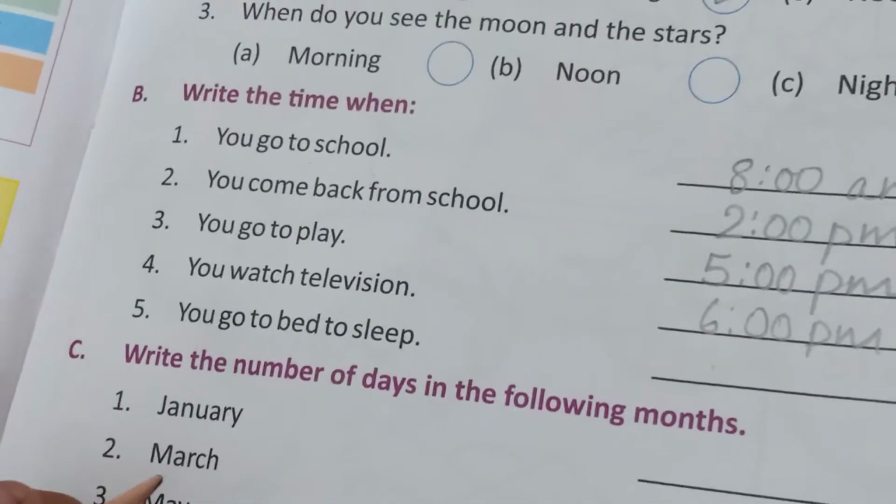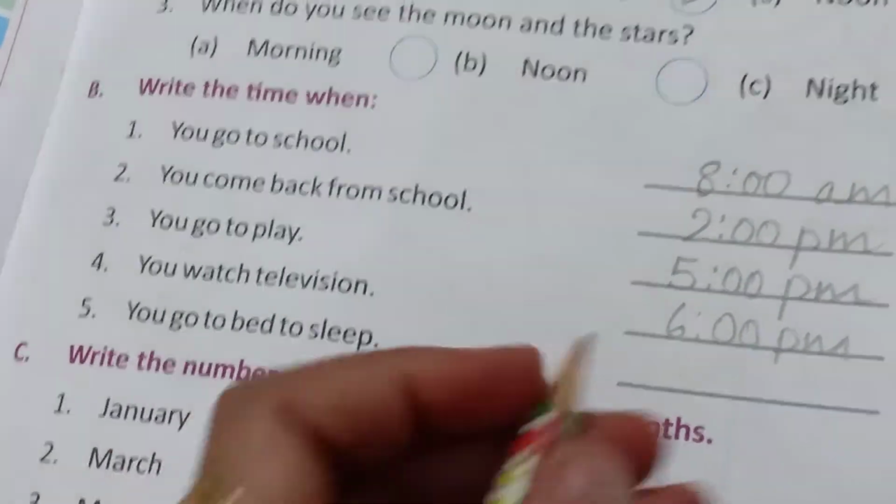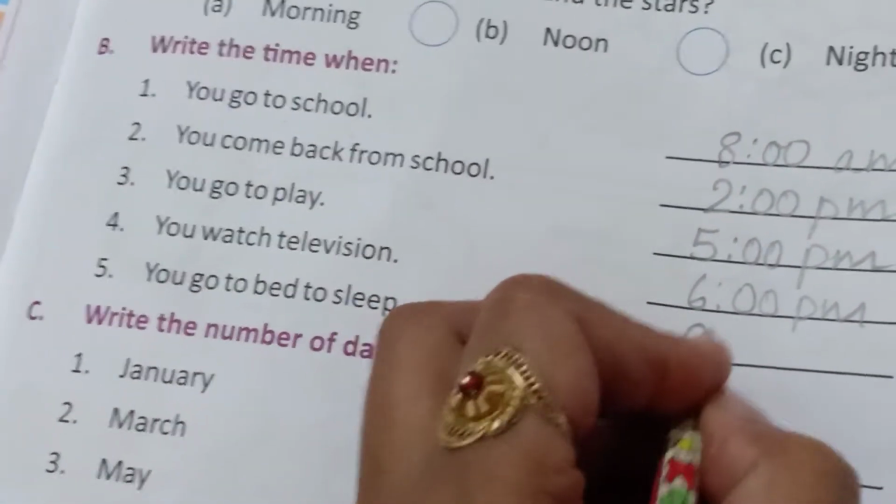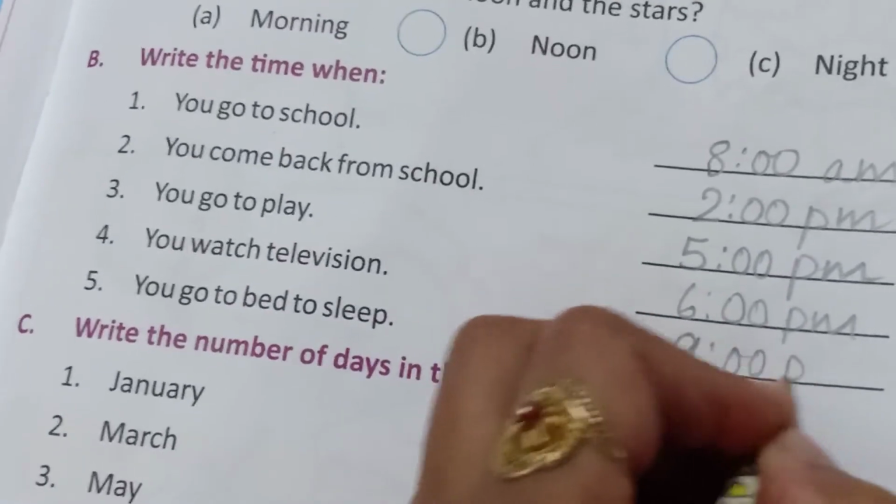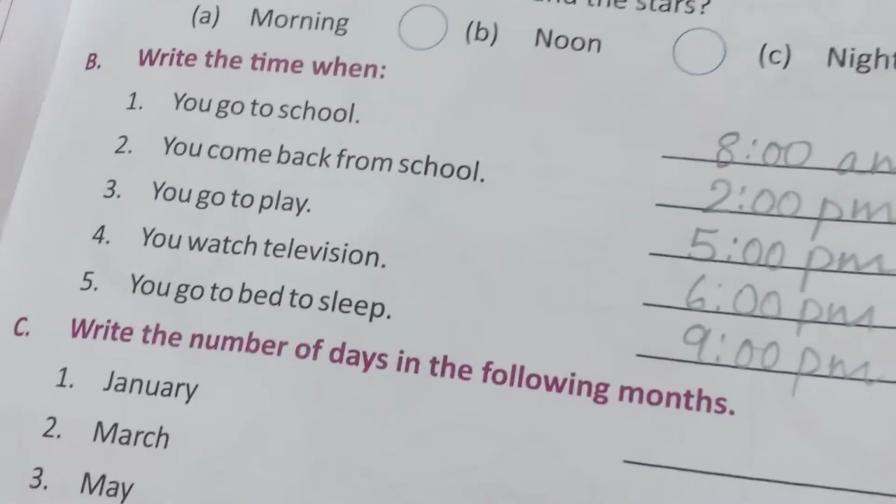And when you go to bed, so when you go to sleep in the night, that is 9 o'clock. 9 o'clock we go to sleep. So in the evening, so you will write 9 p.m.